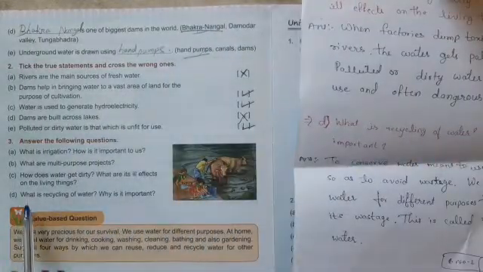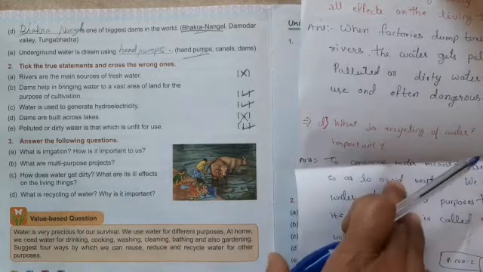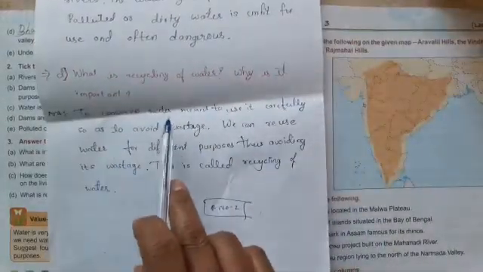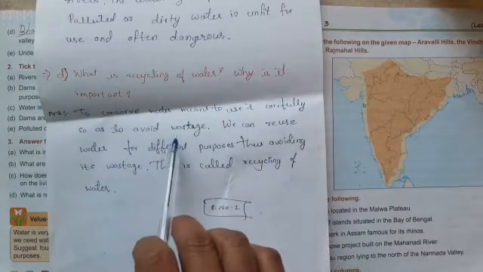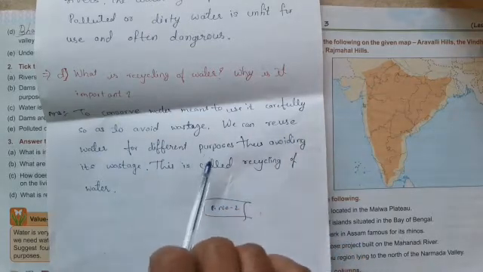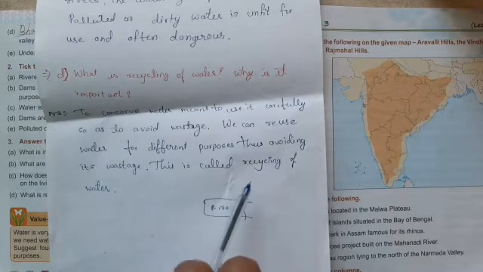Last question. What is recycling of water? Why is it important? Answer: to conserve water means to use it carefully so as to avoid wastage. We can reuse water for different purposes, thus avoiding its wastage. This is called recycling of water.